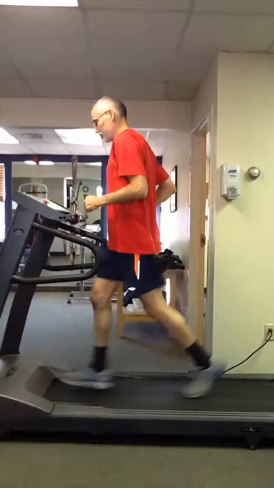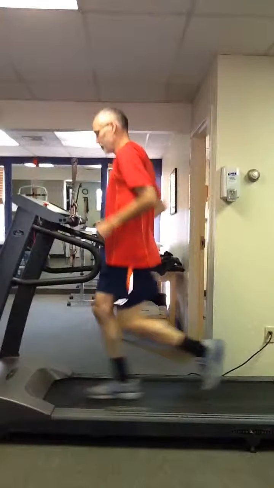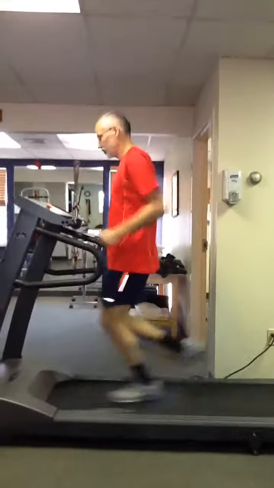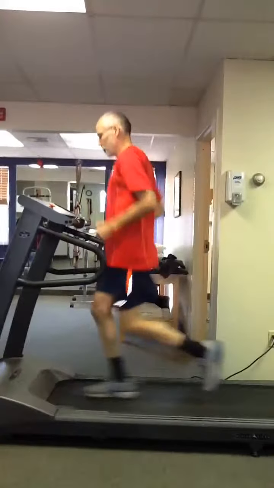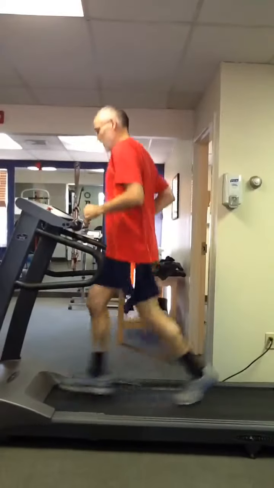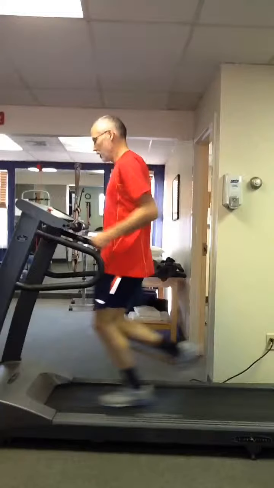We'll let this run through, speed it up a little bit. But what you can see here is just from a brief 20-second video, we can gain a lot of information. The other thing we looked at was cadence. We basically counted how many times his left foot hit the ground over a 20-second period and came up with 180 steps per minute.